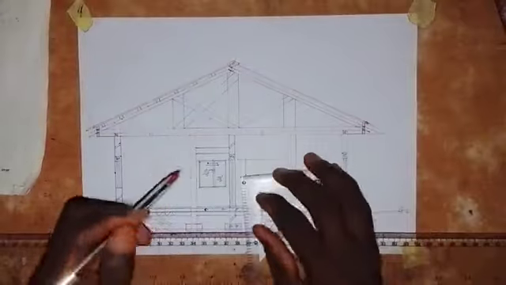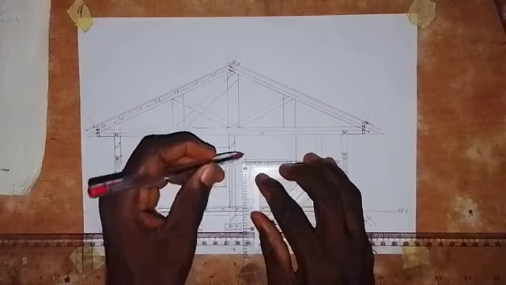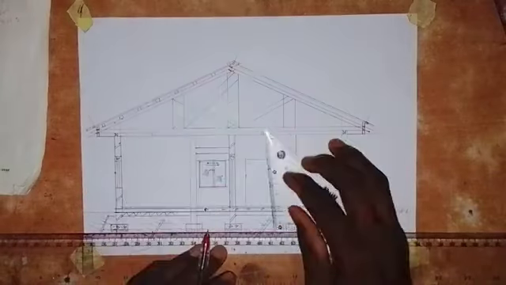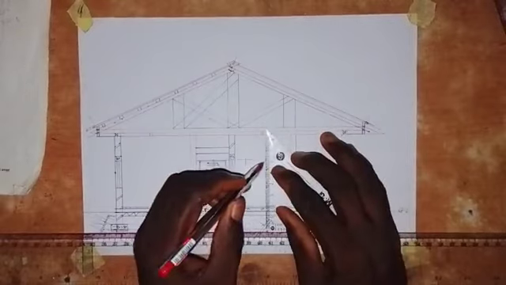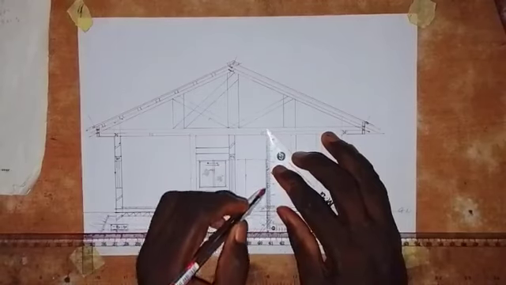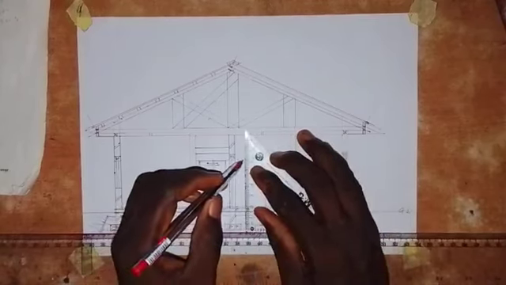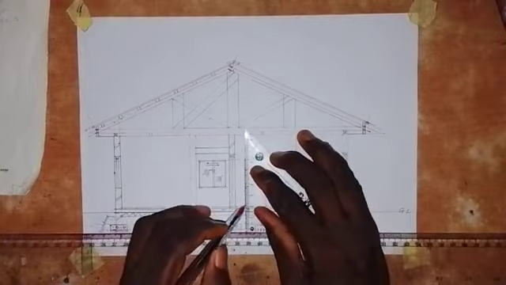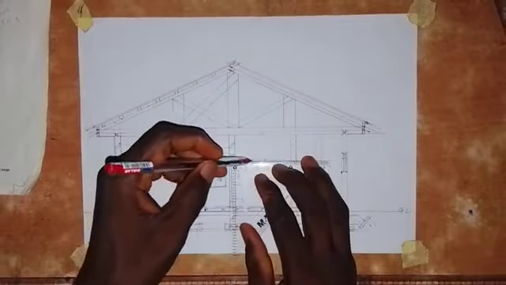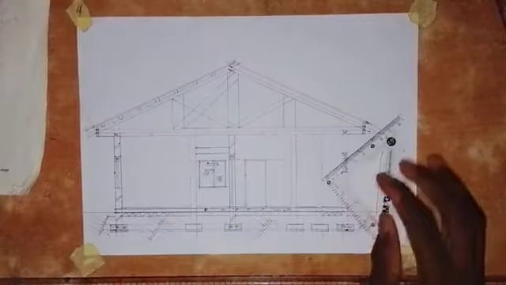So that will be 18 millimeters. So I have to take a measurement of 18 millimeters. So from here, this is 18 millimeters here. So I'll draw a vertical line, like this. Okay, so we have this. So just give it a little frame. All right, so we have this now.